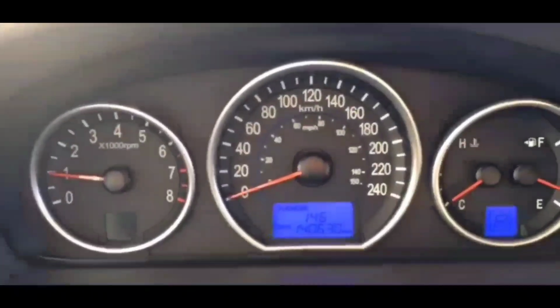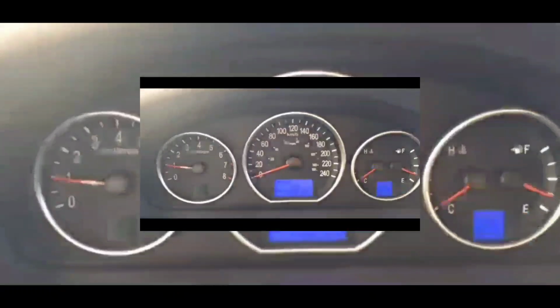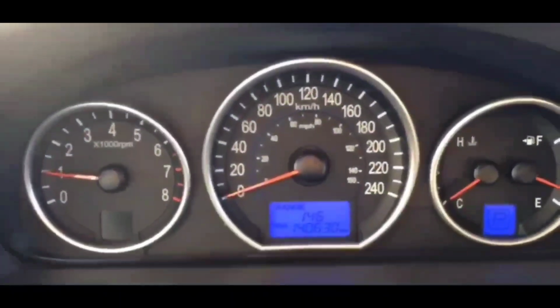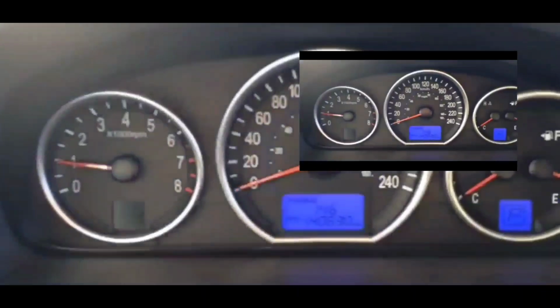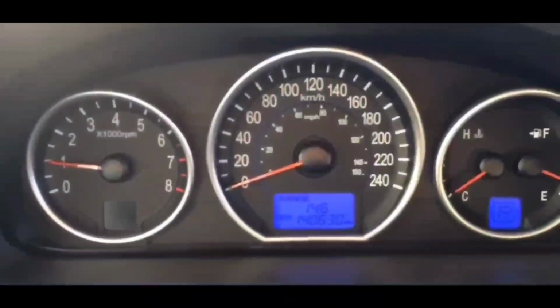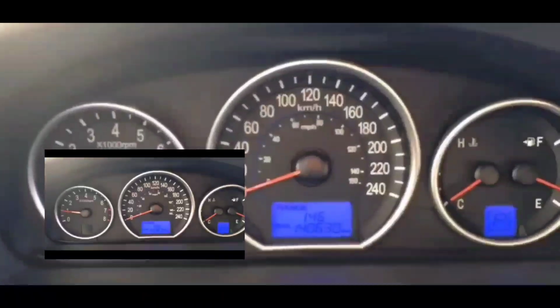Symptoms: check engine light. The P0024 code will trigger the check engine light. Hard starts: the engine might struggle to start due to incorrect timing. Rough running or hesitation: the engine might run roughly or hesitate, especially at certain speeds. Power loss: you might notice a loss of power or sluggish acceleration. Emissions issues: the engine's emissions may exceed acceptable levels, potentially causing a failure on an emissions test.